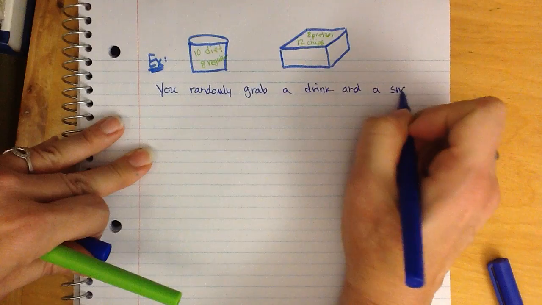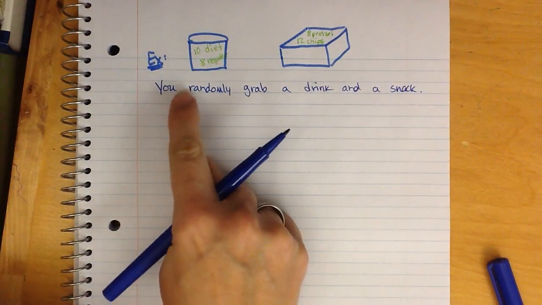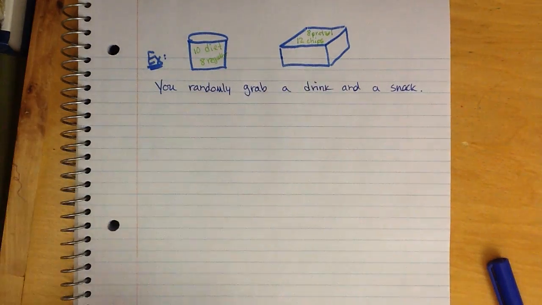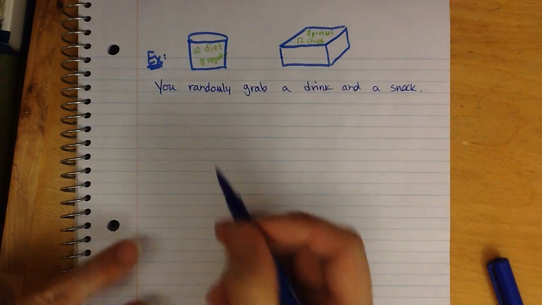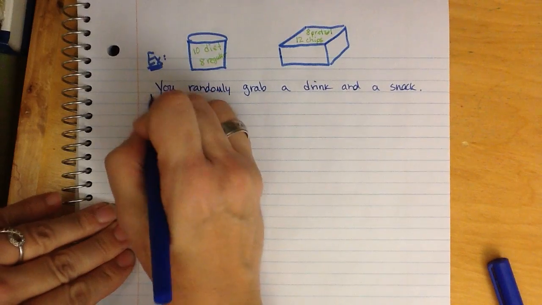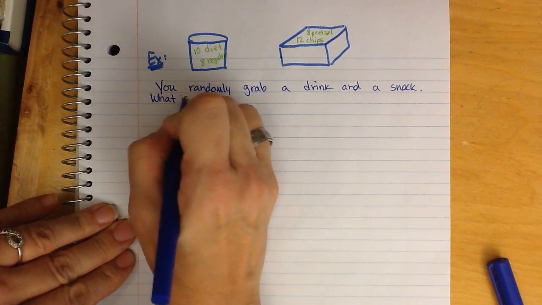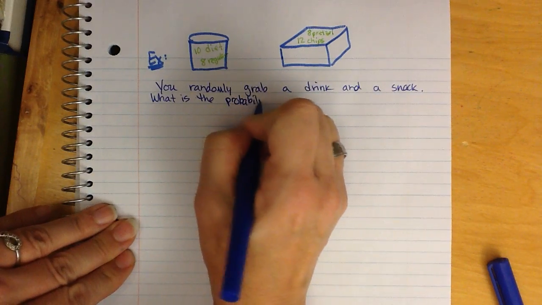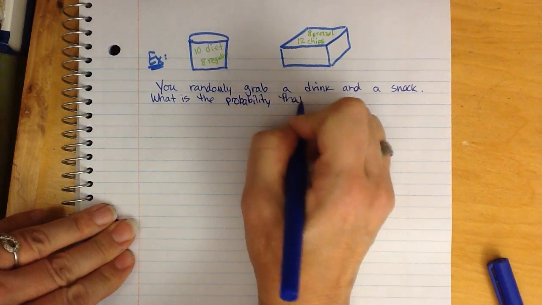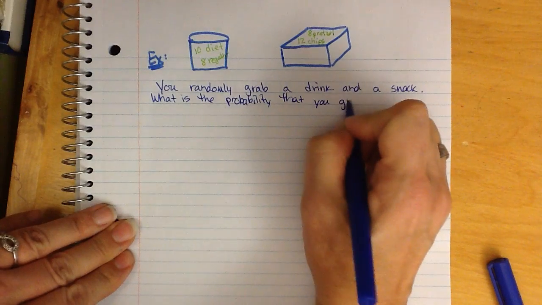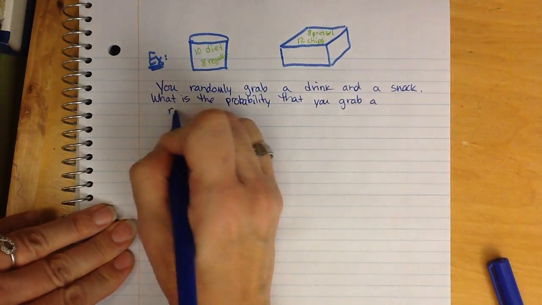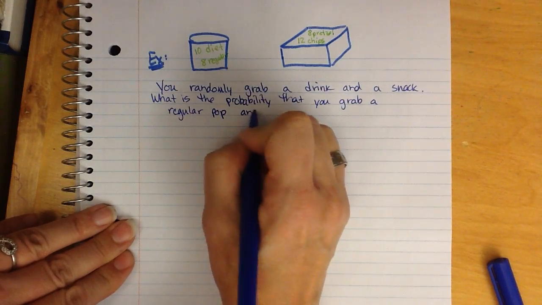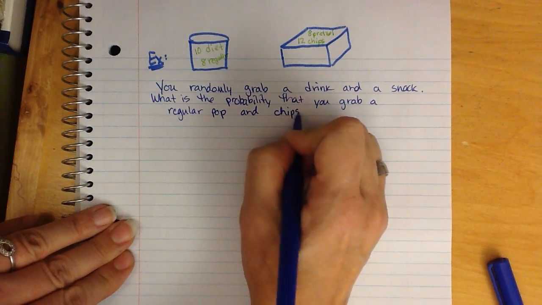So we have two events. Event A is grabbing a drink. Event B is grabbing a snack. And I want to know what is the probability that you grab a regular drink, a regular pop, and a bag of chips.